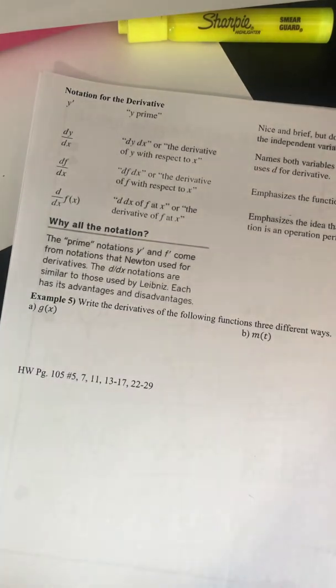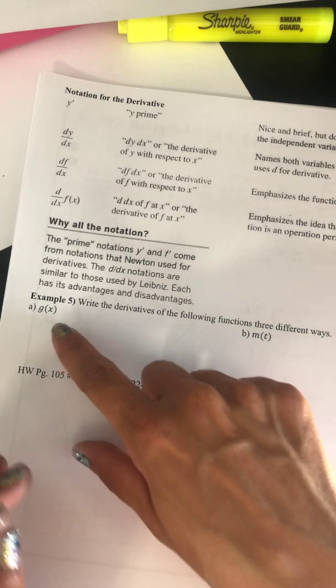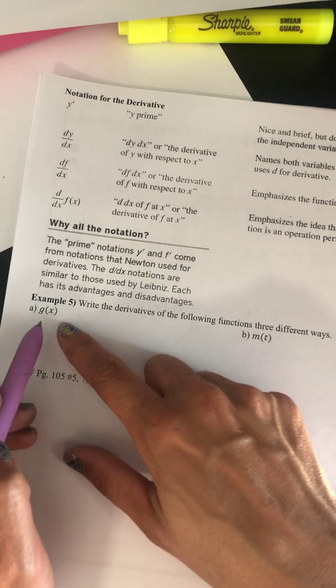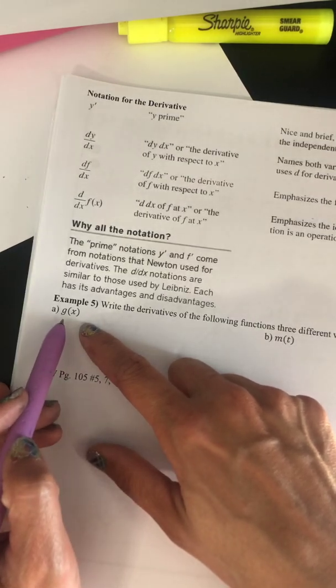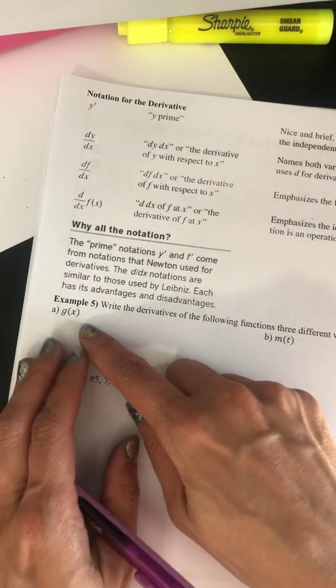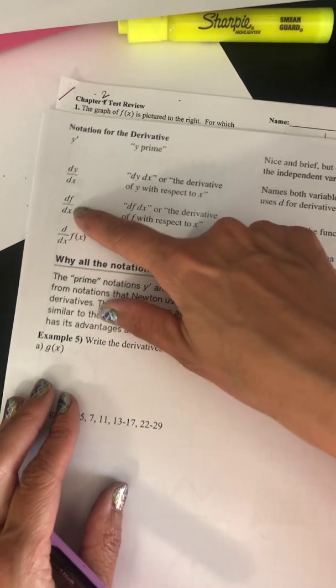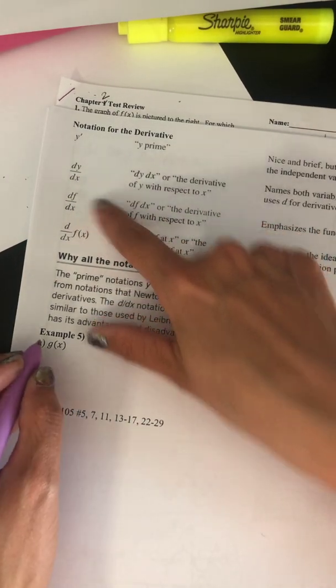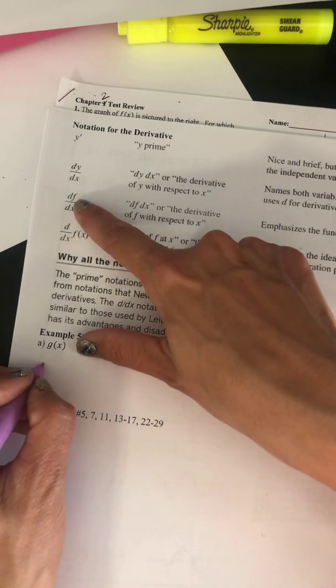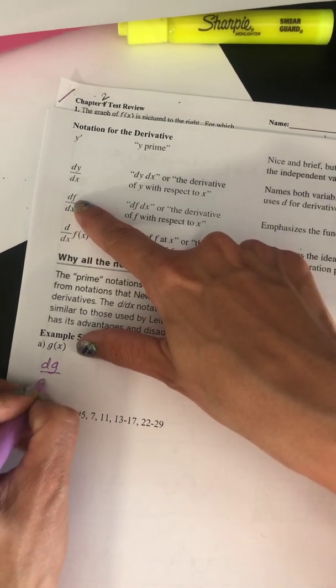All right, so example 5, write the derivatives of the following functions 3 different ways. So we're given function notation here. It's g of x, so that's the name of the function. So we can use, that's y's and x's, so we've got to use one of these. So we can say, well, since it's not f, it's g of x, we can say dg dx.